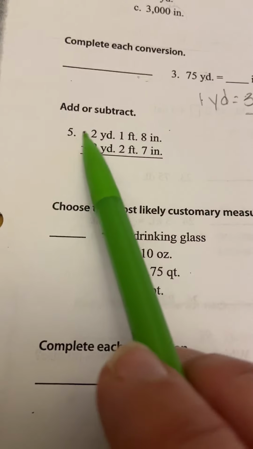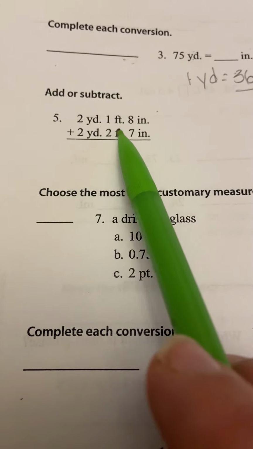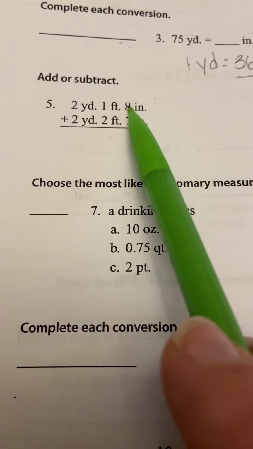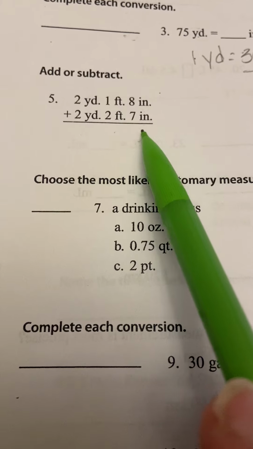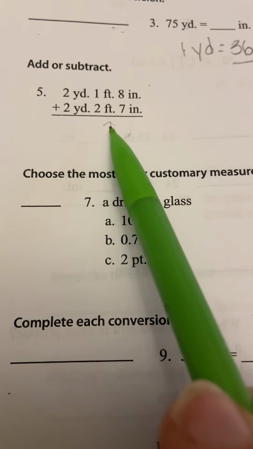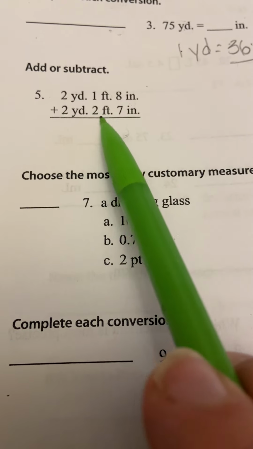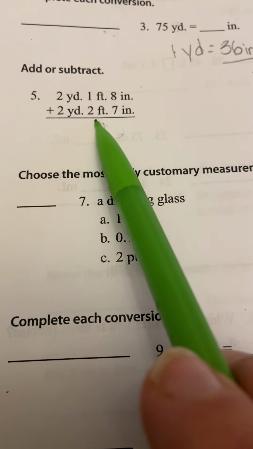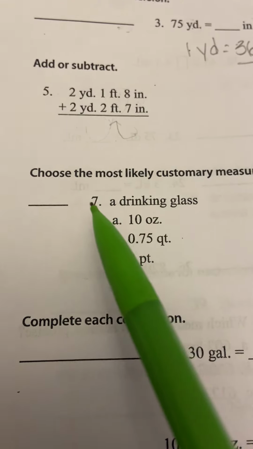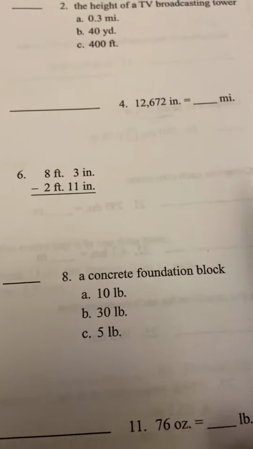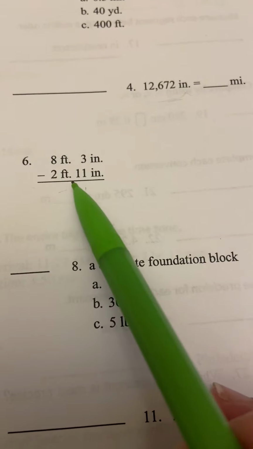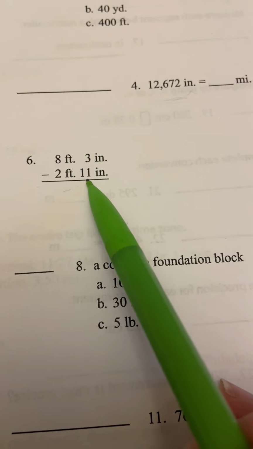Okay, and then here it says add or subtract yards, feet, inches. Remember, if you get more than 12 inches, it's going to go to a foot, right? And then if you get more than 3 feet, you're going to add a yard to that. Okay? Now here, I cannot take 3 away from 11.